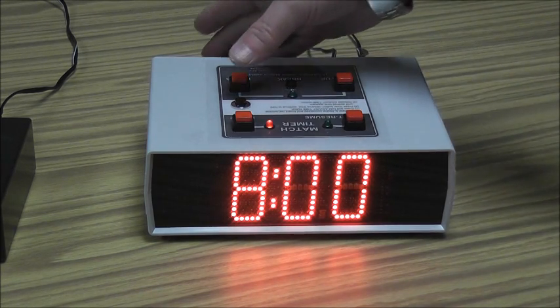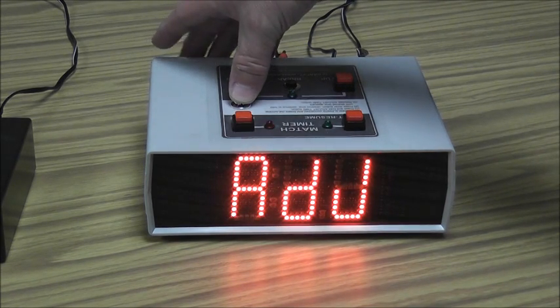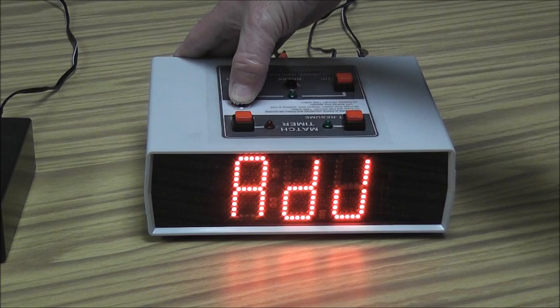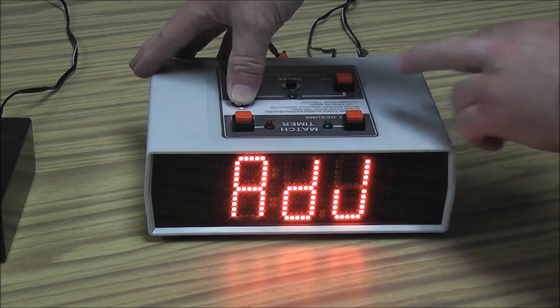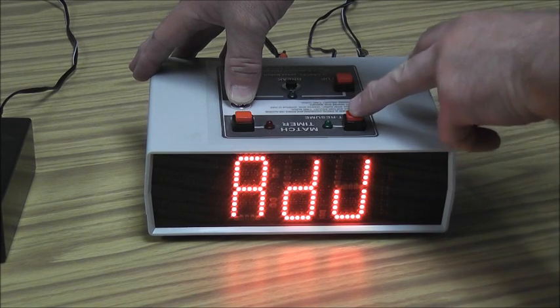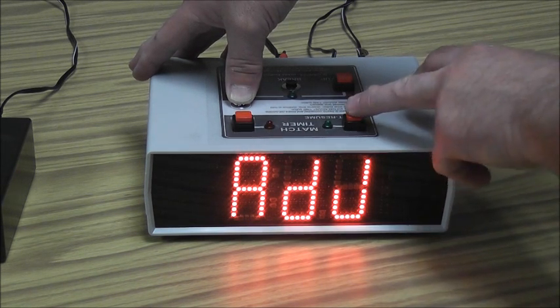Now the way this is done, there's a special button on the top called the adjust time button. We press and we hold. Keep that held down, that's an important point. We press and hold the adjust time button, and then we press the button that we want to see what the time is. And then if we press it long enough, it will step through the different times that are available for that timer. We're going to start off by looking at the times that are available for the match timer.